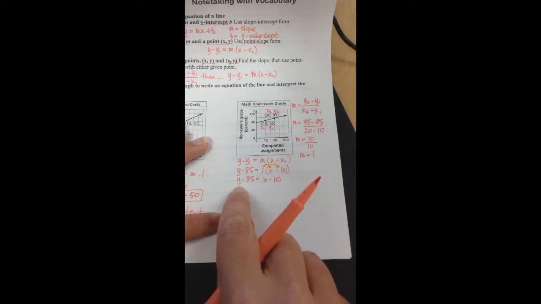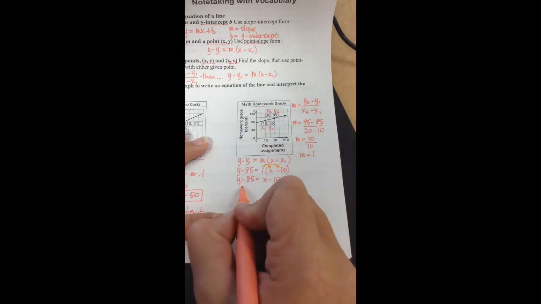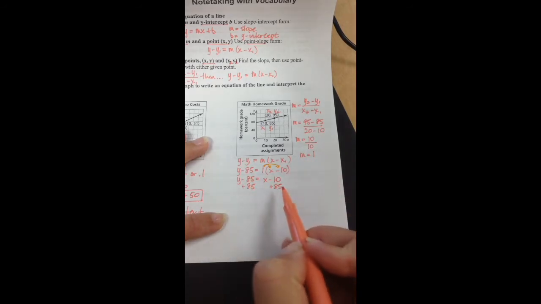Now, next thing we need to do, it needs to be in y equals mx plus b form. That means the y needs to be by itself. In order to get y by itself, I'm going to have to add 85 to both sides. Whatever you do to one side, you got to do to the other.